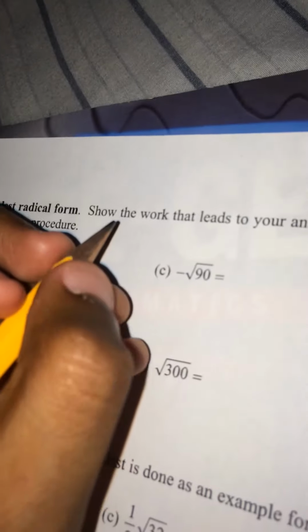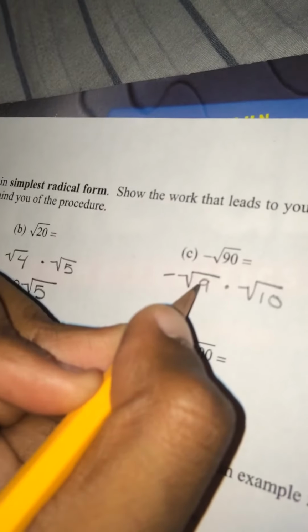See, now it's different. Don't get tricked by the negative sign. It's not really that big of a deal. But let's try to get this done. How could we write negative 90 another way? Focus. Good job. We could put negative 90 as negative square root 9 times square root 10, which overall equals, well, square root of 9 is 3, so negative 3, and there's no square root of 10, so you just put square root 10.